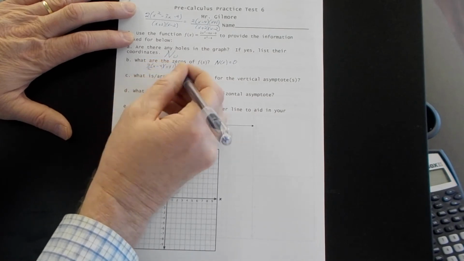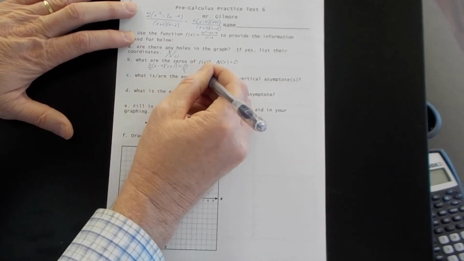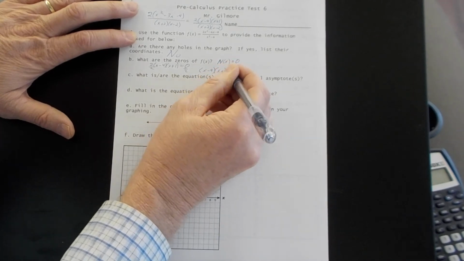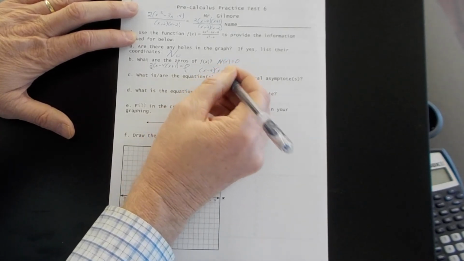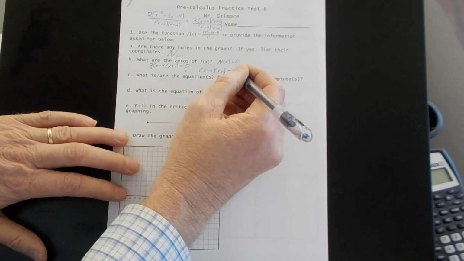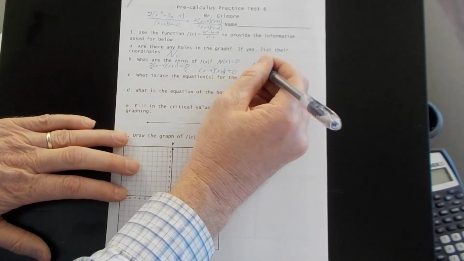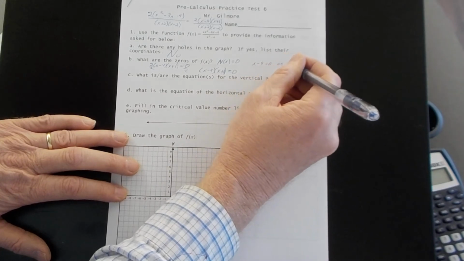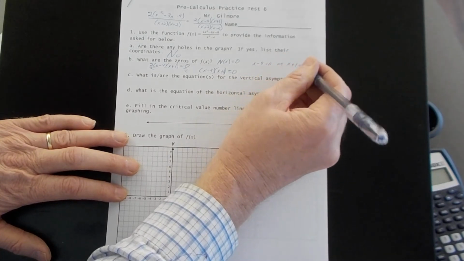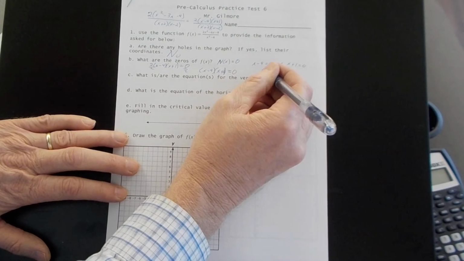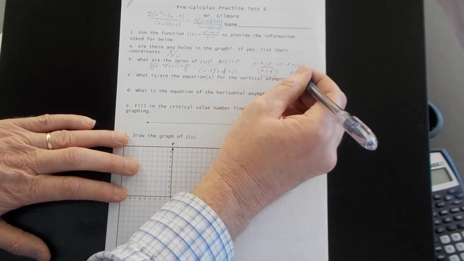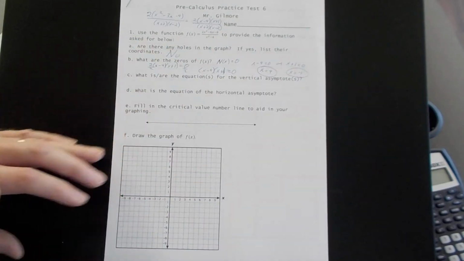If I divide through by 2, I have x minus 4 times x plus 1 equals 0. When you solve, x minus 4 equals 0 or x plus 1 equals 0, you get your zeros of the function: x equals 4, x equals negative 1. Those are the zeros.